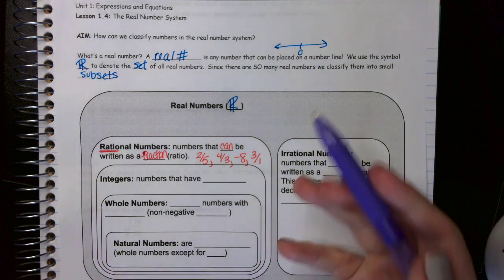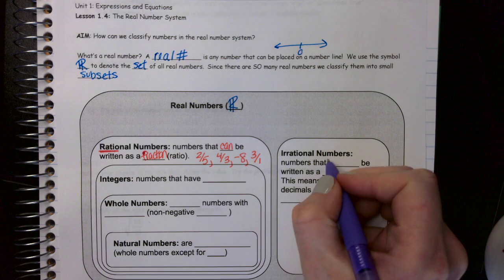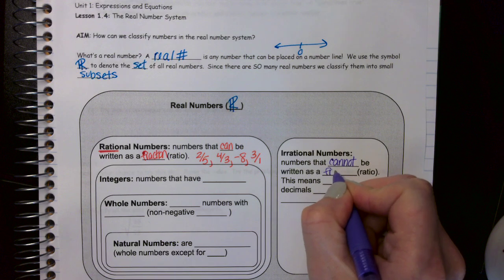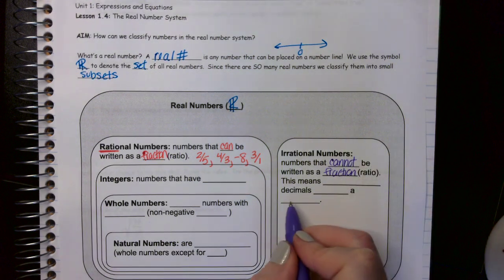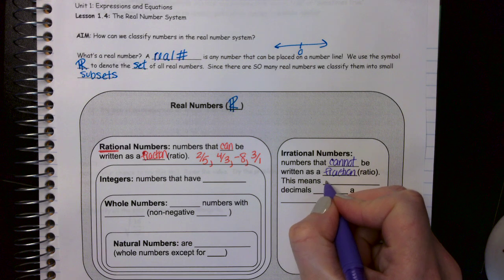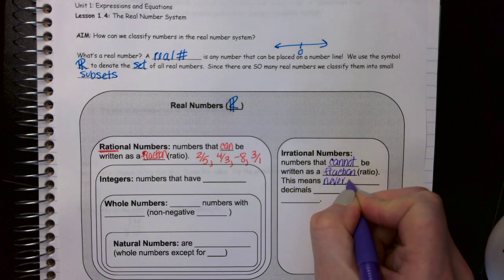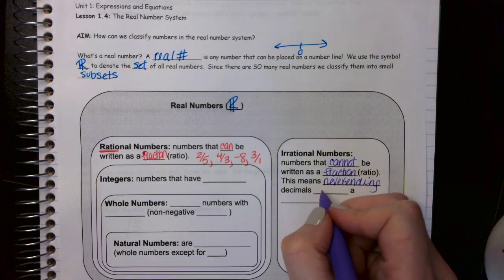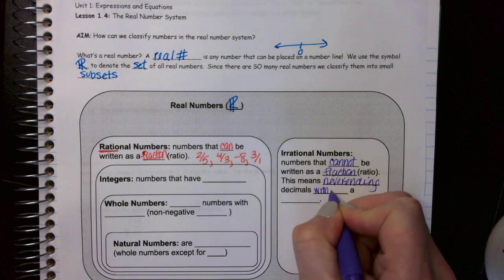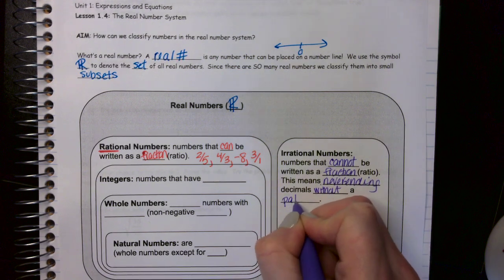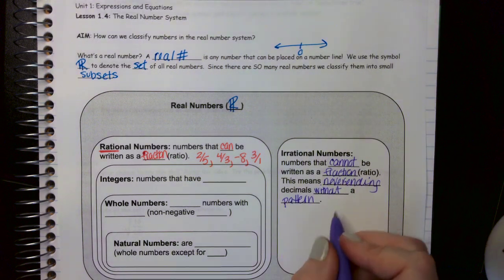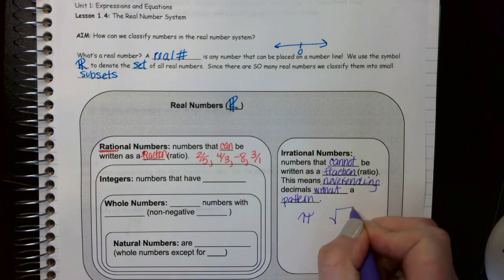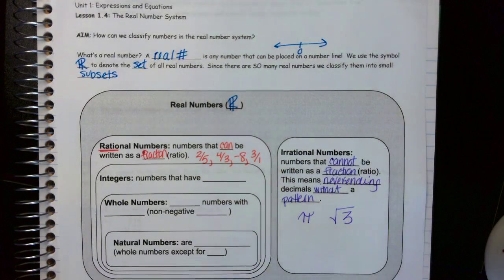Versus irrational numbers, which are numbers that cannot be written as a fraction. This means they have never-ending decimals without a pattern. A classic example of an irrational number is pi. We also have, for example, the square root of 3.